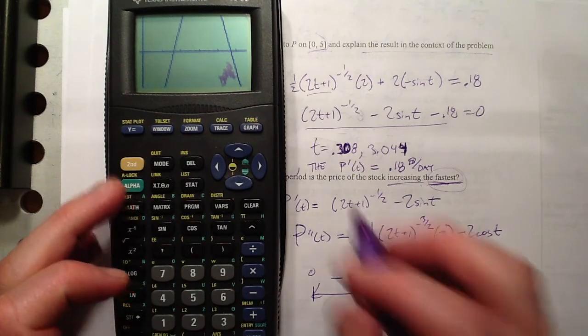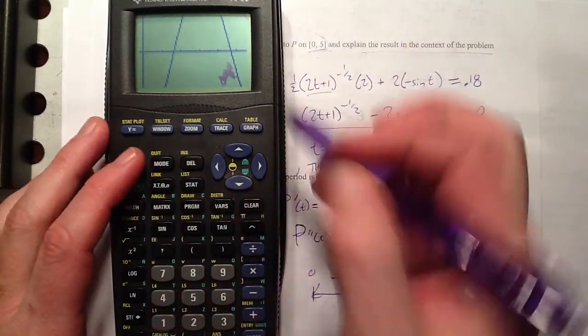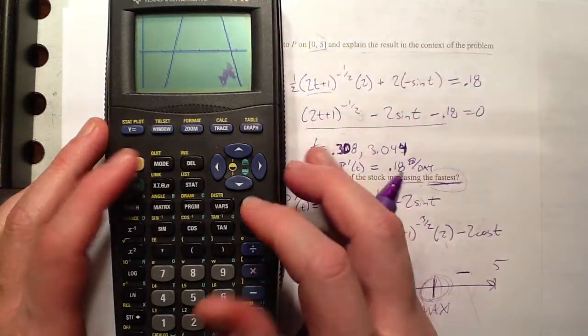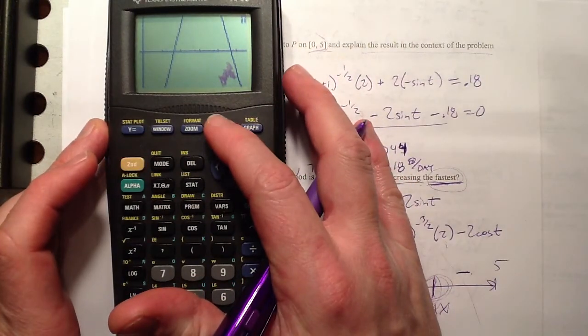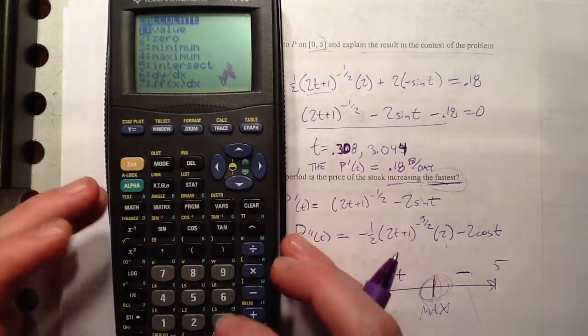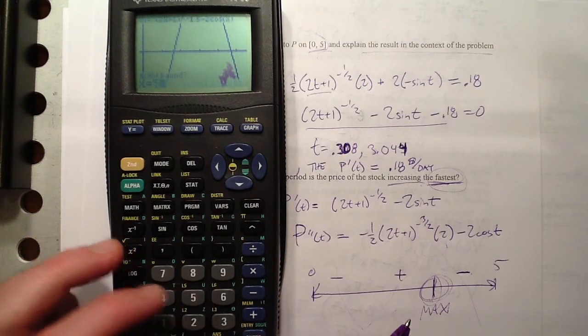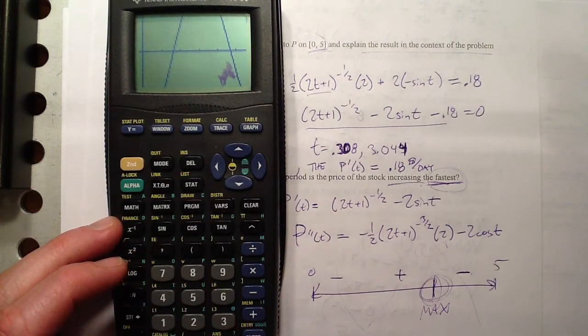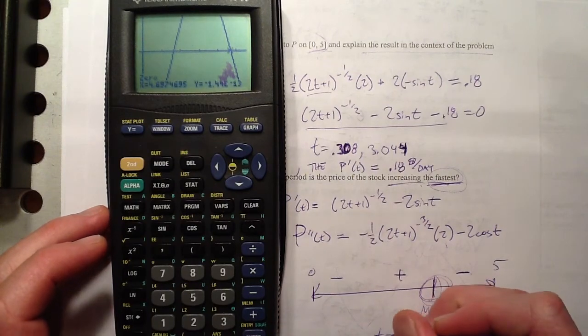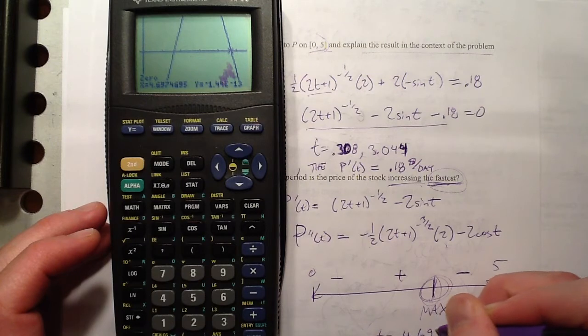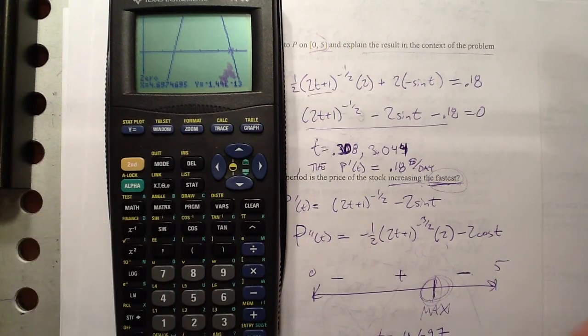And let's find that value. That looks like it's between 0, 1, 2, 3, 4, between 4 and 5. So calculate 0 in between 4 and 5. That's at t equals 4.697.